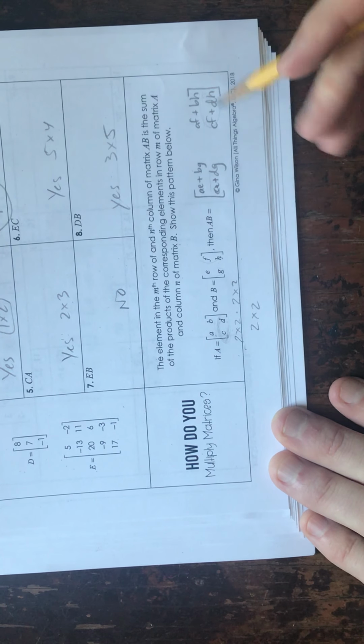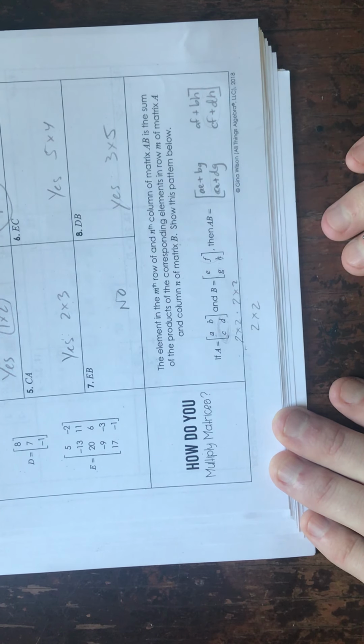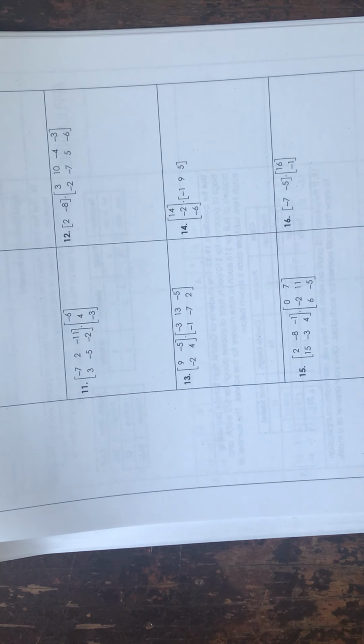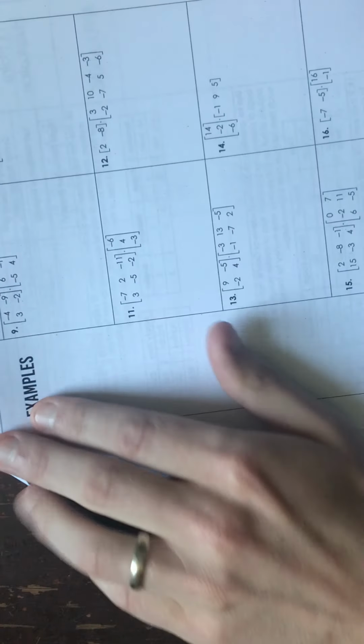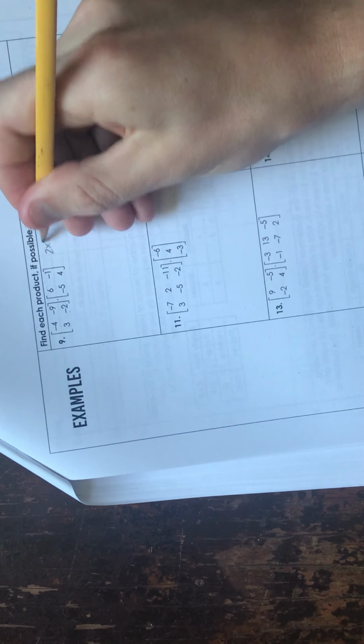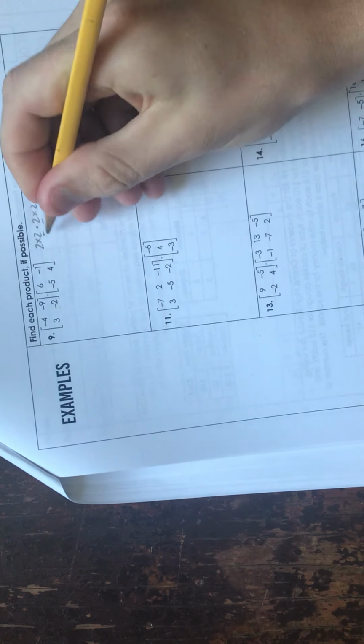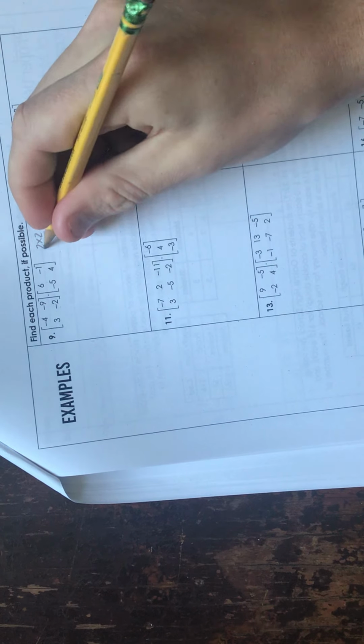So it takes a little while to get used to this because it is a little weird looking. But I think our best bet is to just go ahead and practice a few examples here. So on this next page, we have number 9, a 2 by 2. So it's just like the example we just did, but now we have numbers instead of letters. So first off, we just got to make sure that this works out. And because these two numbers are the same, we know we can multiply these two matrices, and our result's going to be a 2 by 2. Right? So we have a 2 by 2 as our answer.